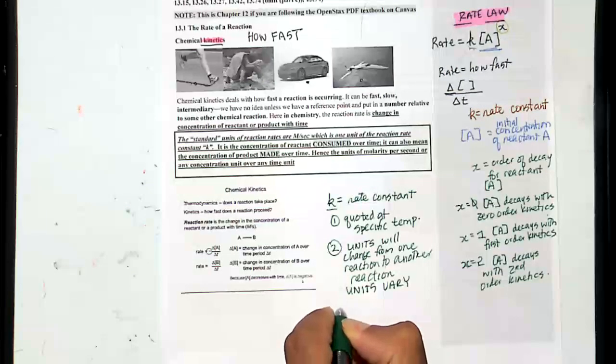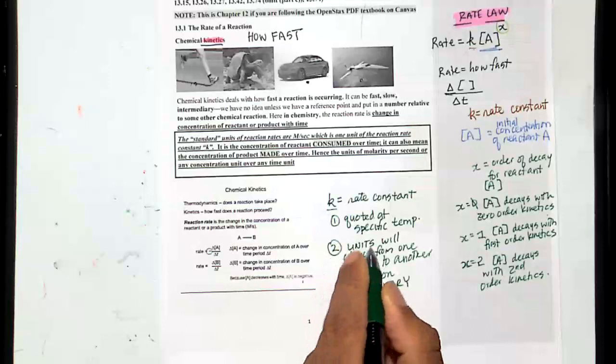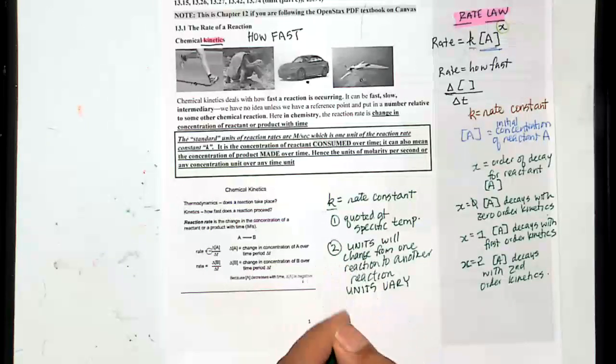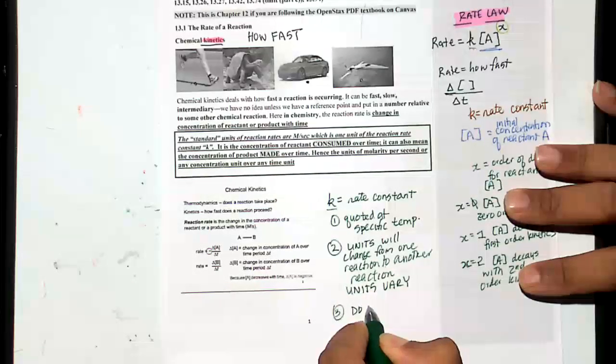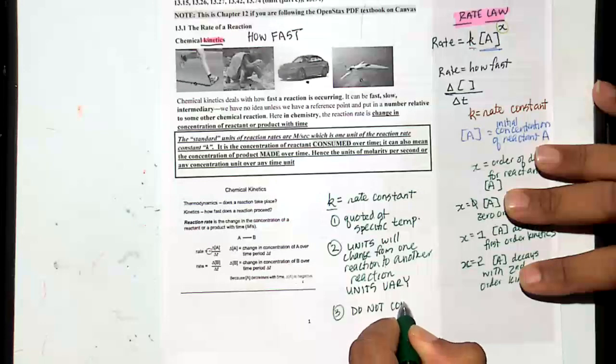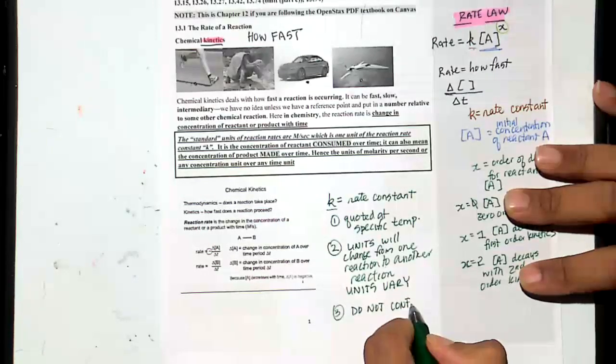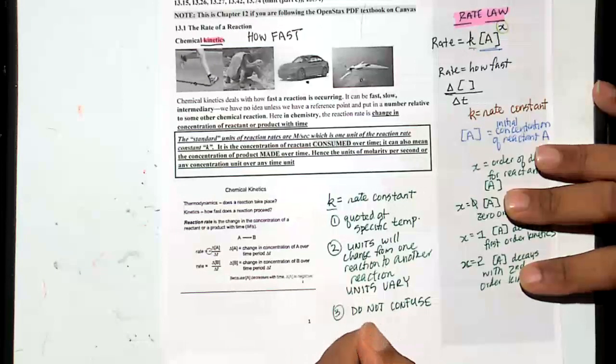Okay, and finally, this is a rate constant K quoted at a specific temperature. The units change. And then finally, this is something I want you to know. Do not confuse with capital K, which is equilibrium constant.